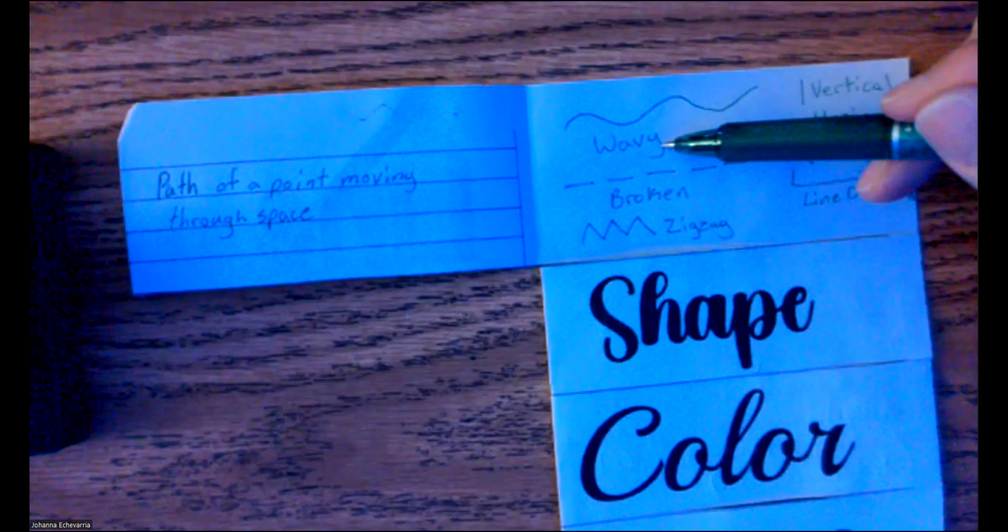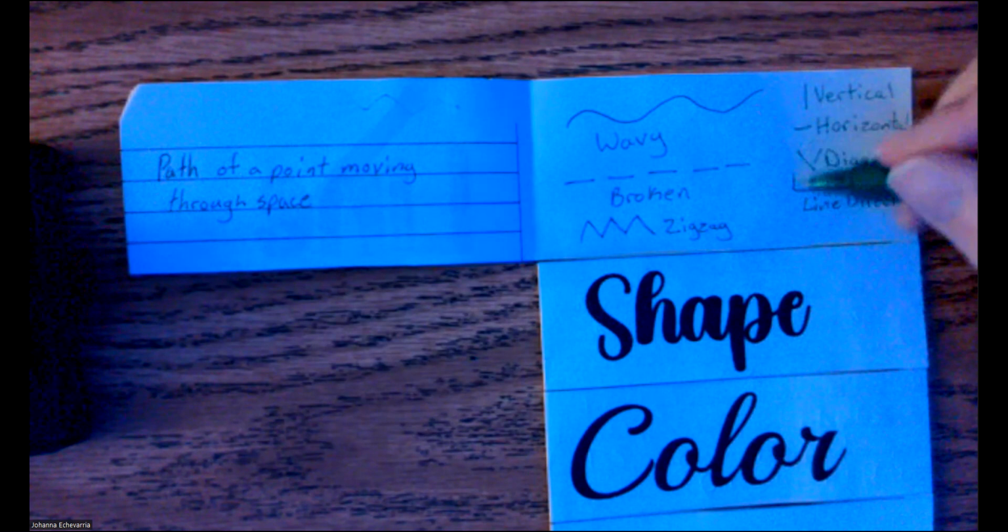And then on the right, you need to have at least 3 examples of line and make sure you label them. When I'm grading, I'm going to be looking for those labels. If they're not there, I will take off points. This needs to be neat. It would also be a good idea to have the 3 line directions: vertical, horizontal, diagonal, and then label them as line directions.